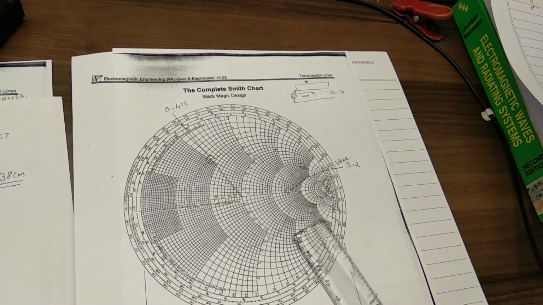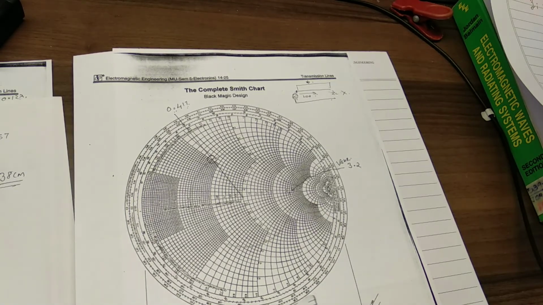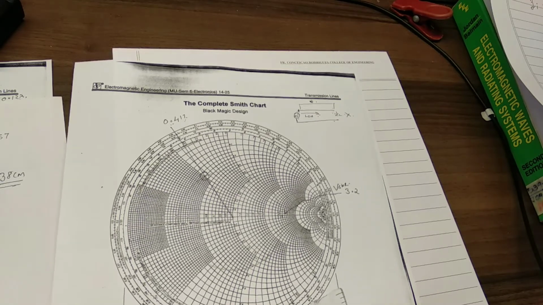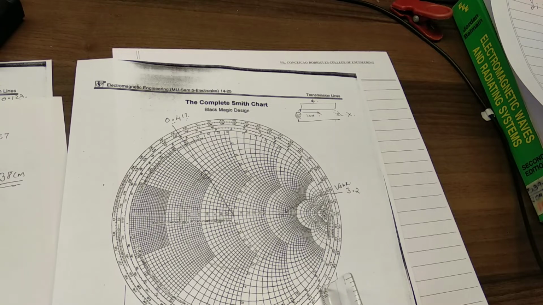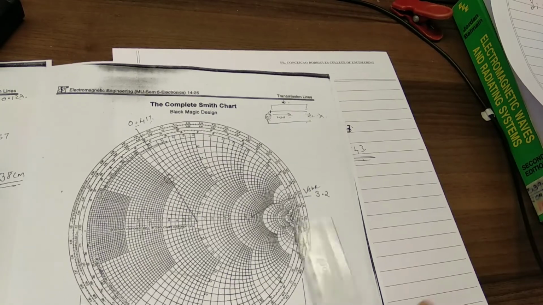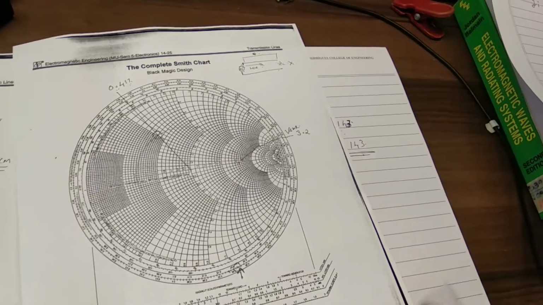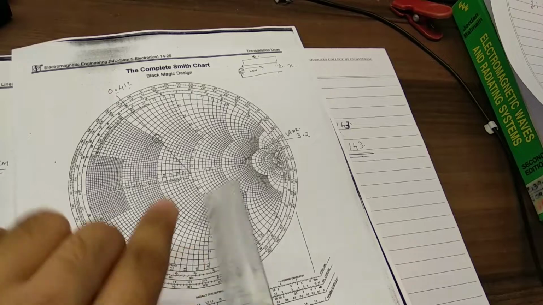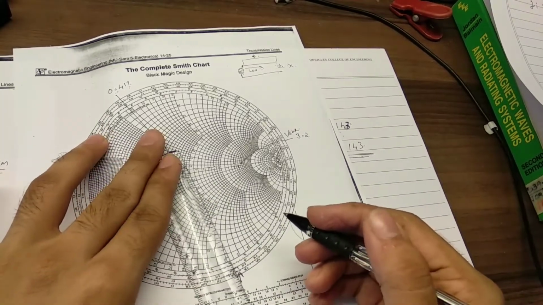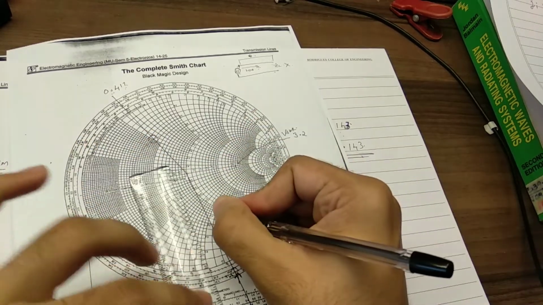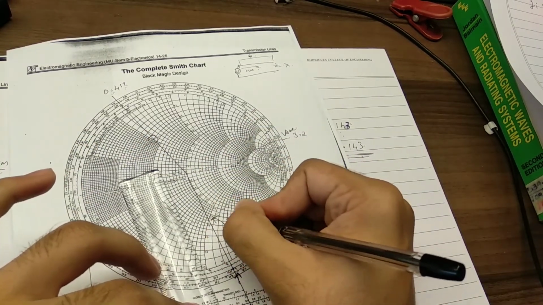Let me just check it again. Wavelength towards load. No, this is not the point. Sorry for that, this chart is a bit messy. So this is where I have located my point, 0.143. I'll connect it to the center, and I instantly get my ZL.